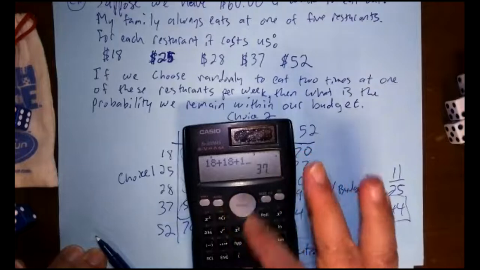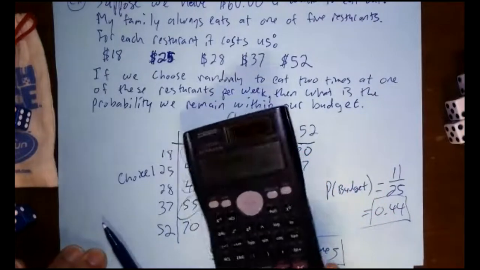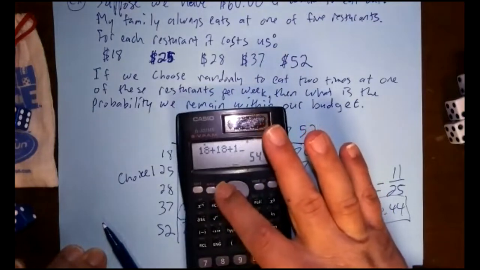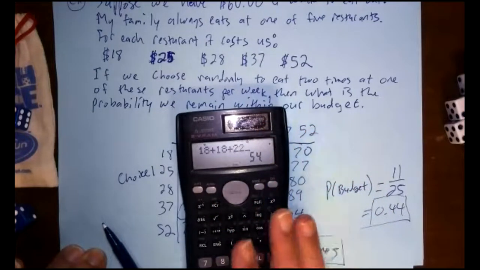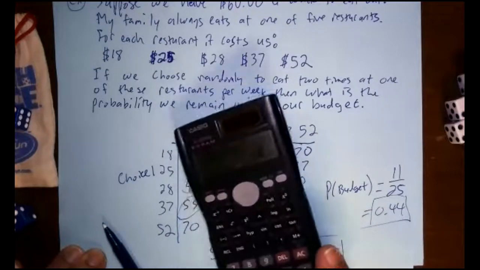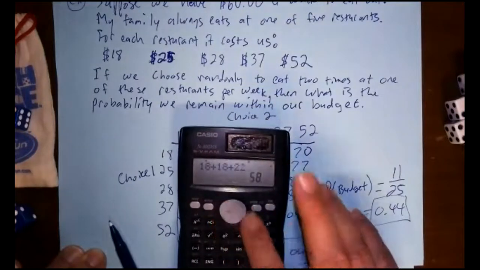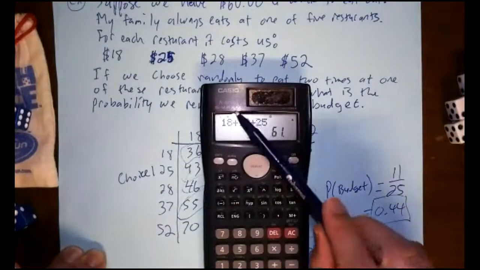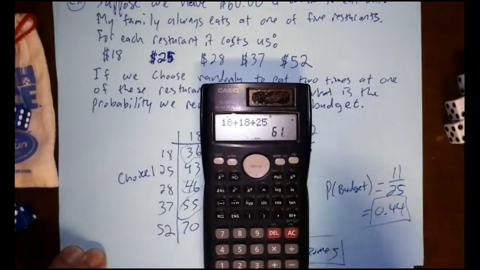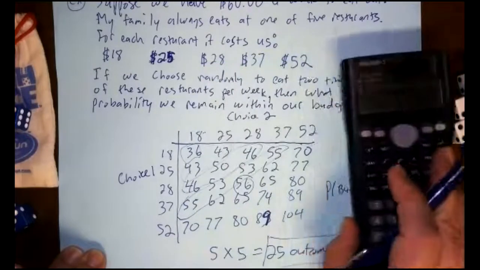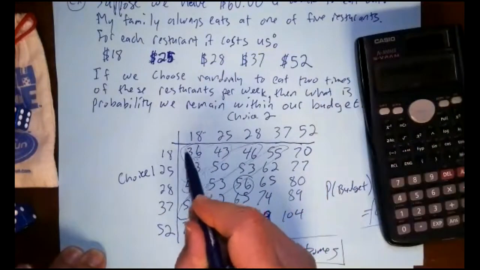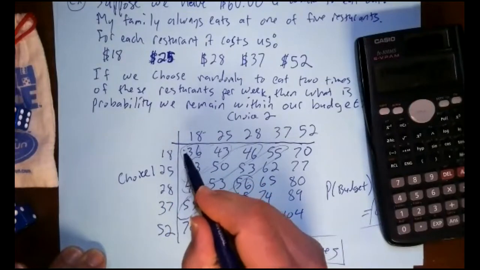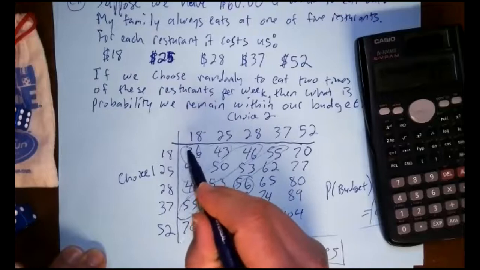That would be $54, so we could afford that. But if we even ate once at the second most expensive restaurant, which is $25, you see that it's then $61. 18 plus 18 plus 25, can't afford it anymore. So the only one we could eat at would be the one down here, where we would have 18, 18, up 1 would be 18, and we could afford that one.